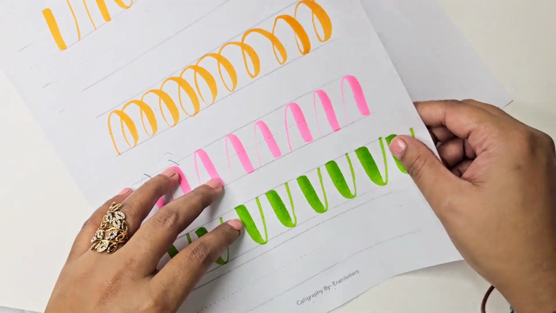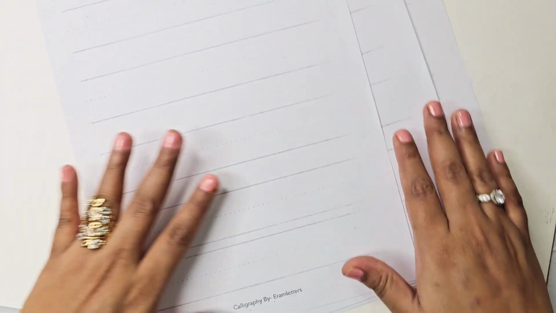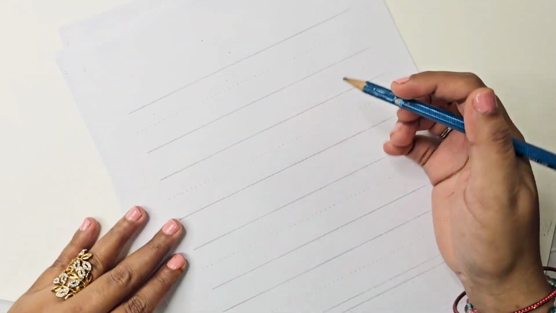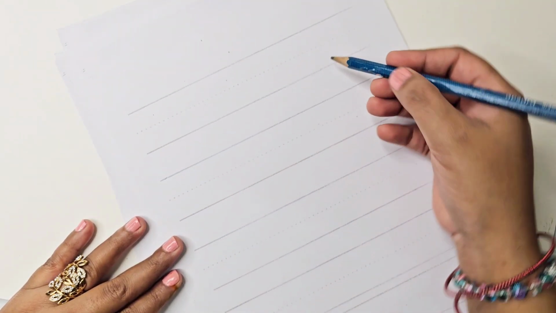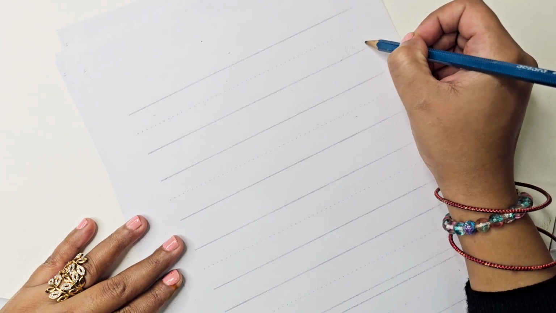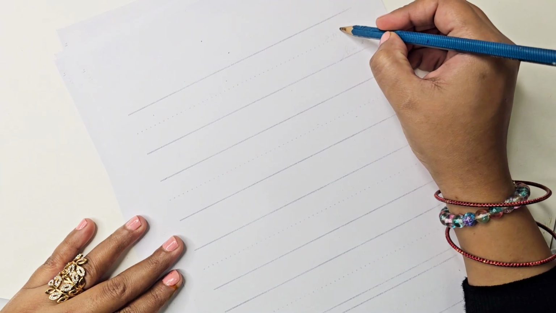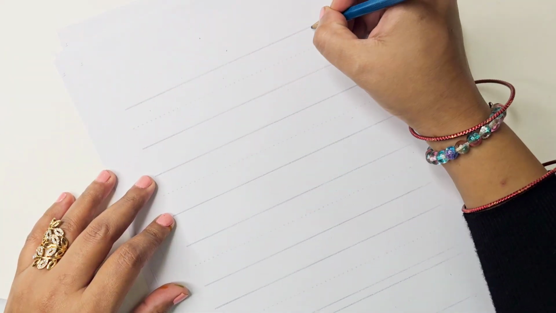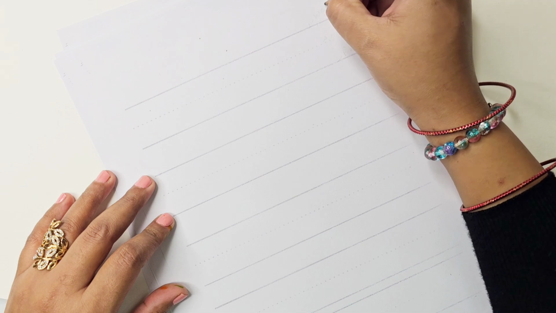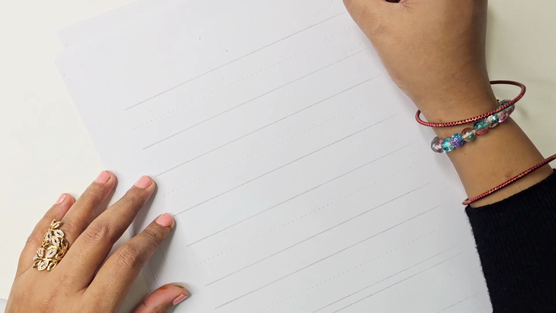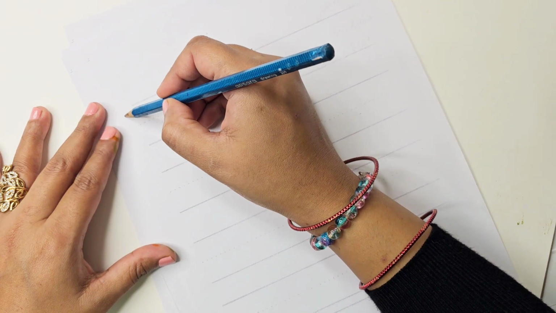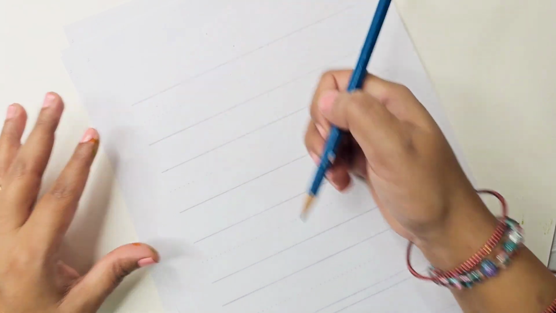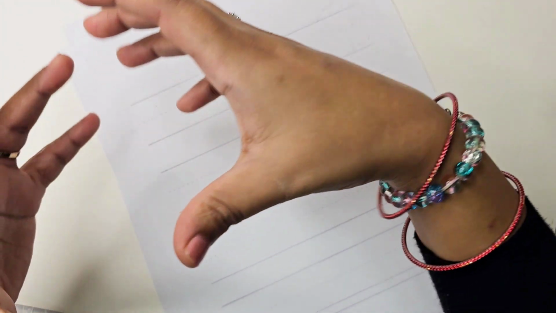Before I go towards the formation of letters, I would just tell you one thing, which is that I have told you that this line is called the baseline, right? And this is the midline because it is just in the middle. And this is called the waistline, and the distance between these two lines is the x-height.